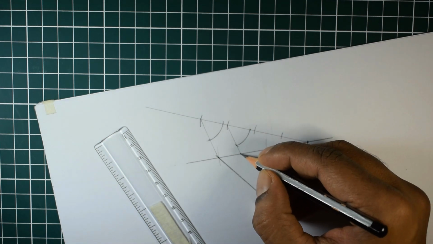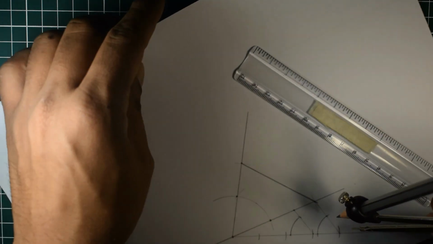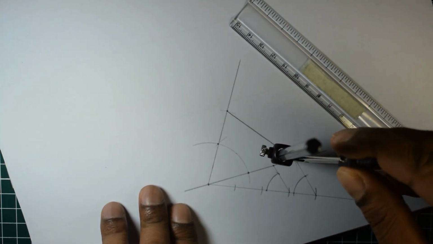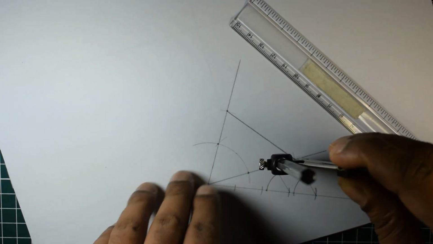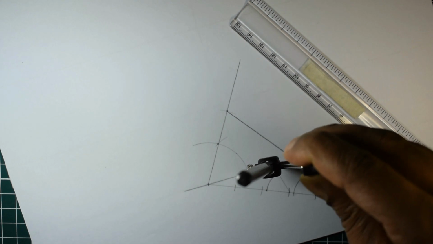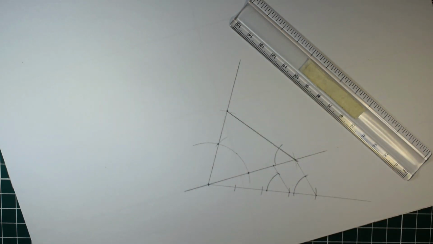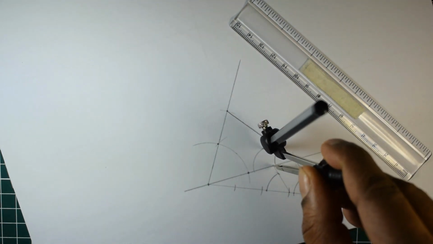Done? Okay, now it is C dash to A dash, a line parallel to AC. So that would be an angle replication from C dash. Whatever is there at angle C has to be replicated at C dash.